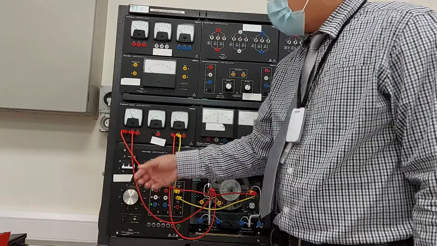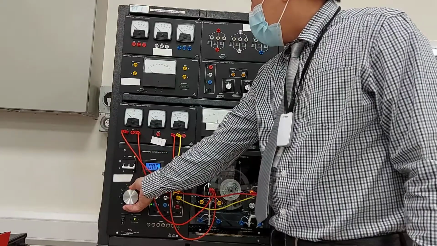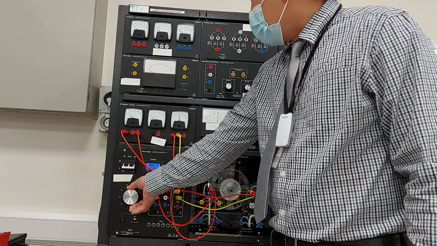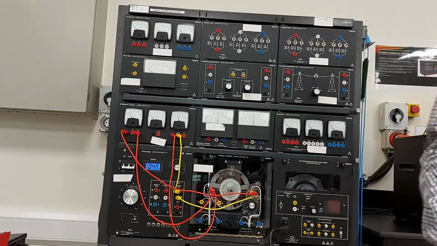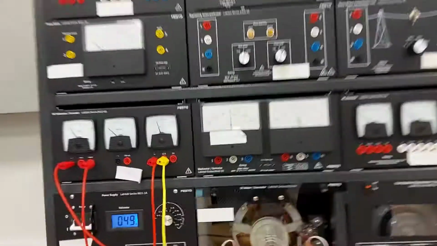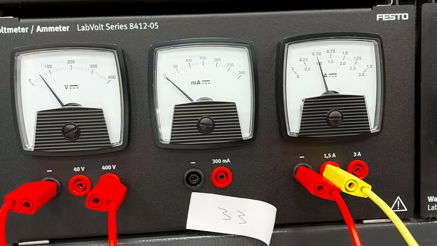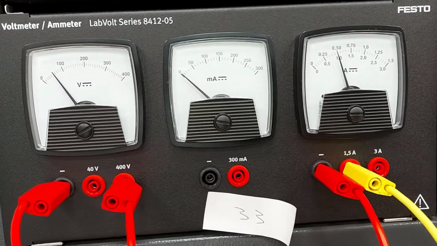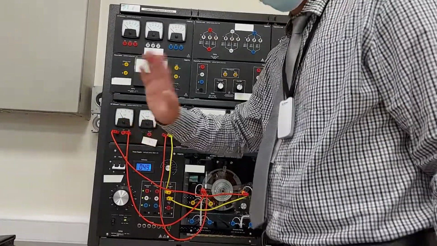Let us move this one here to 400. Increase this until it reaches the current. Get the readings for this. Here are the readings. Then get the resistance and also the power using the formulas. This time we use the 400 volts, not 40 volts.